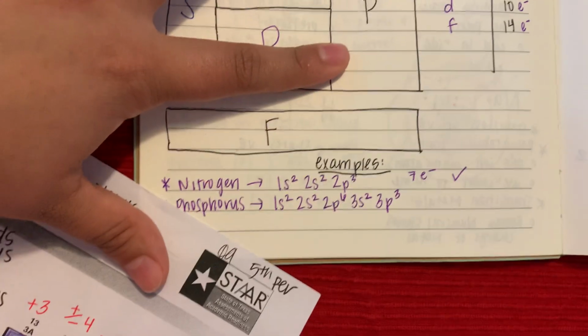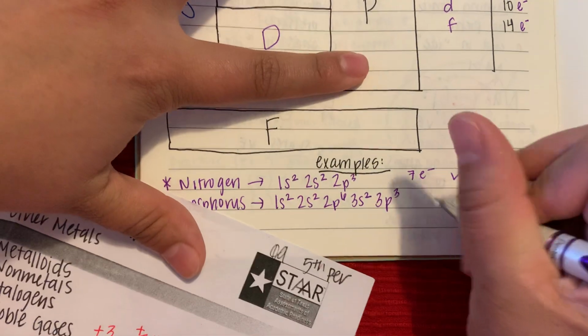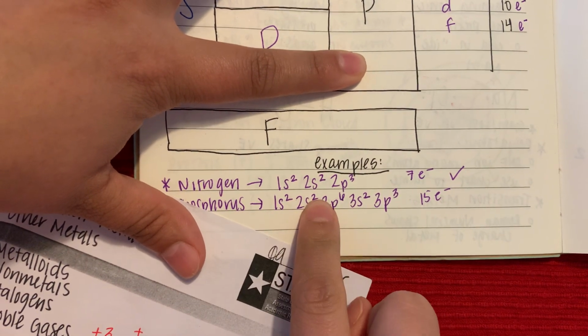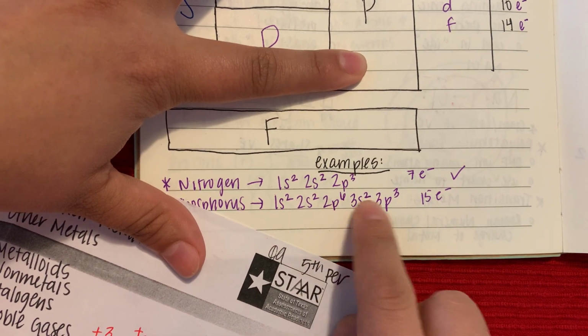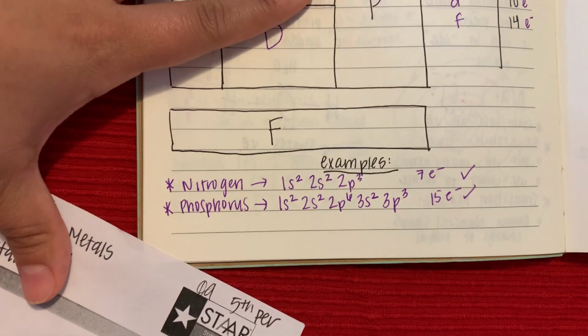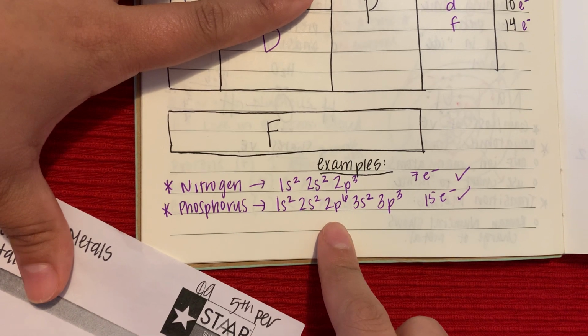3p3. Okay, how many electrons should I have total? I should have 15. I should have 15 electrons, and if you count all of your exponents, 2 plus 2 is 4, plus 6 is 10, plus 2 is 12, plus 3 is 15. Boom. That's it, guys. This is what electron configuration is, the ground state electron configuration.